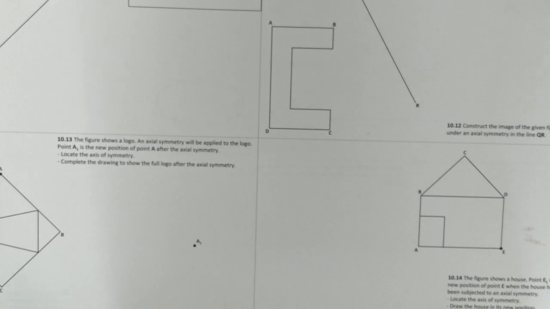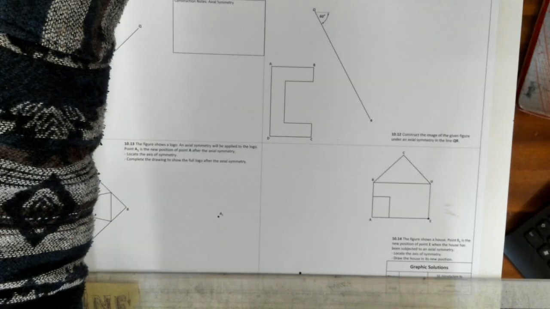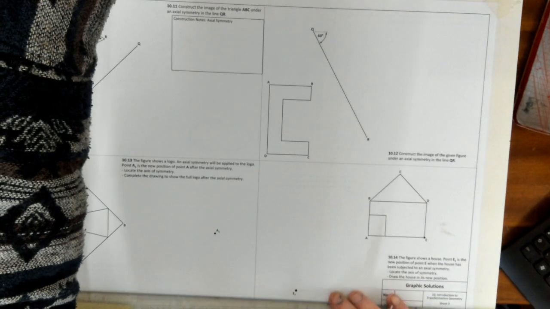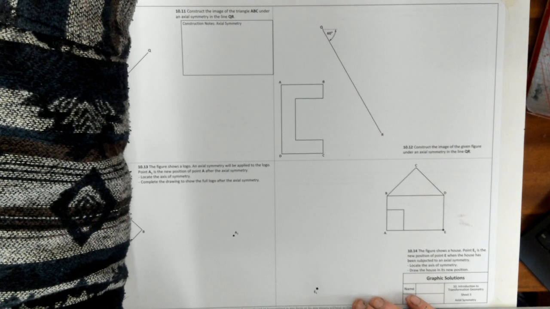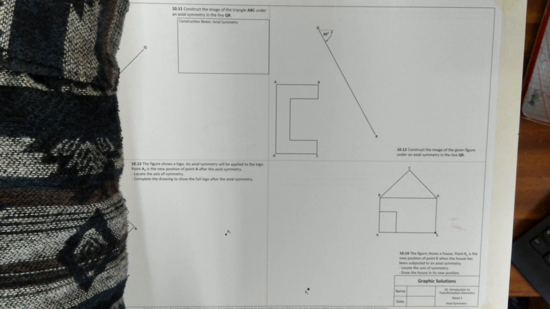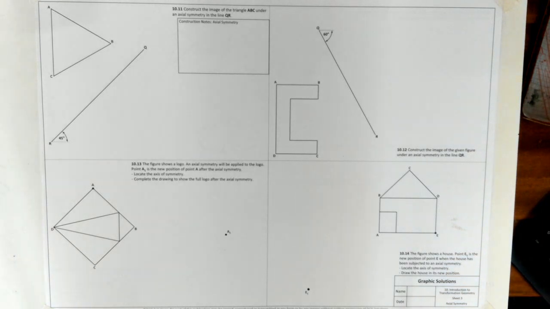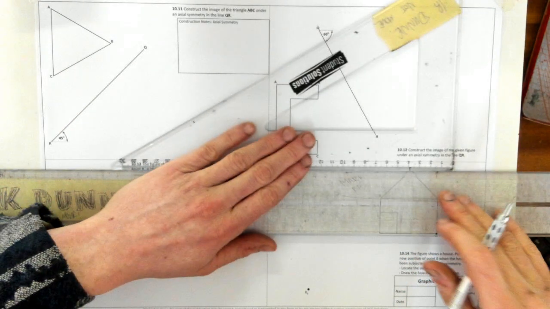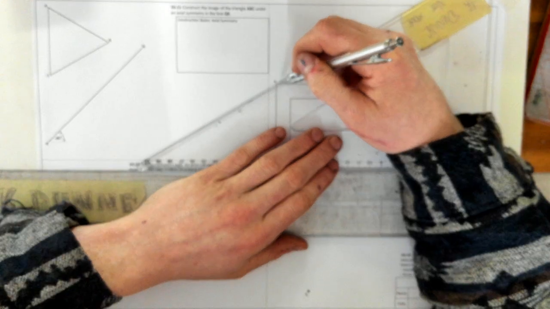Okay, so the first one we're going to move on to then is our axial symmetry. It is on page 105 in your book, and I'm going to do some of these more difficult examples of axial symmetry. Alright, so in axial symmetry, as I said, we're going to do two examples. We need to go perpendicular to the axis with all of our points. So the axis here is at 60 degrees, top right example here. That means that all my points are going to go at 30 degrees through that axis of symmetry.